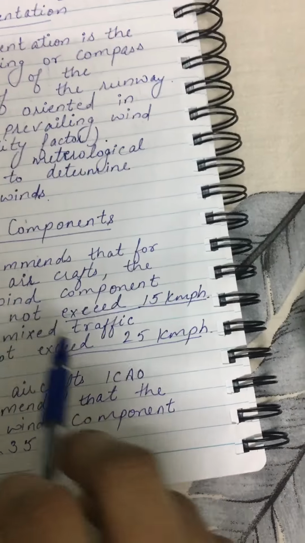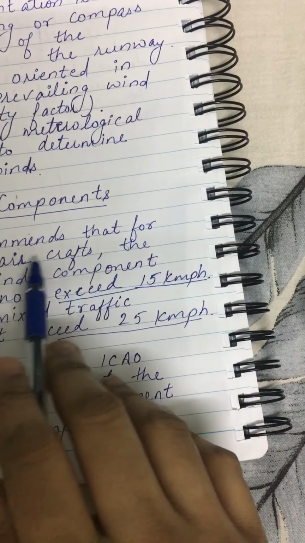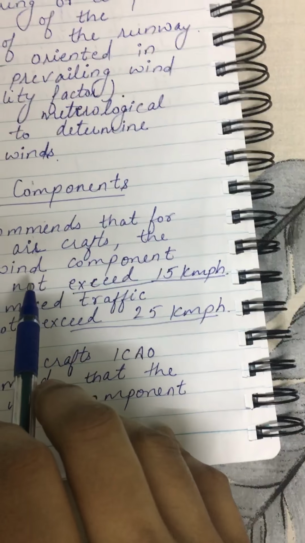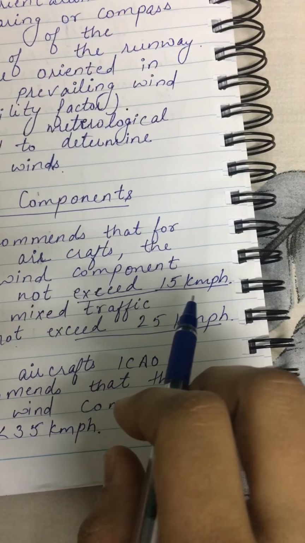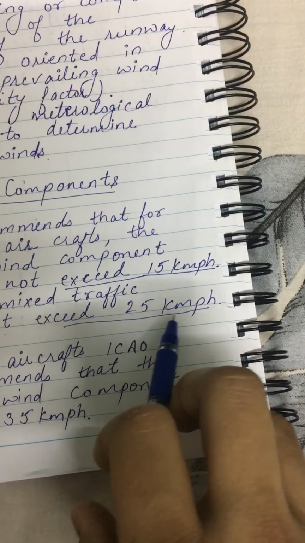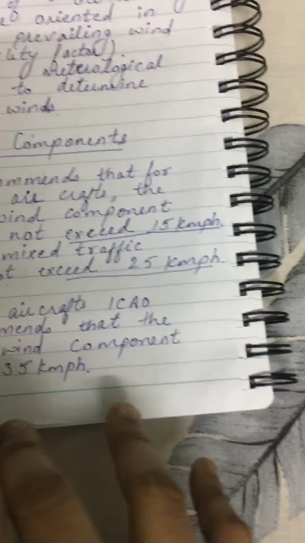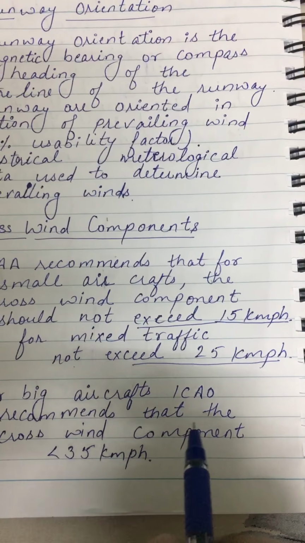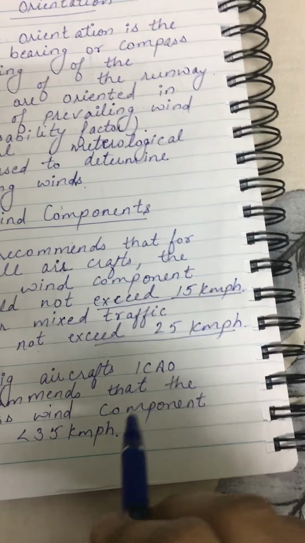Depending upon size, according to FAA recommendations, for small aircraft the crosswind component should not exceed 15 km per hour, and for mixed traffic it should not exceed 25 km per hour, and for bigger aircraft ICAO recommends less than 35 km per hour.